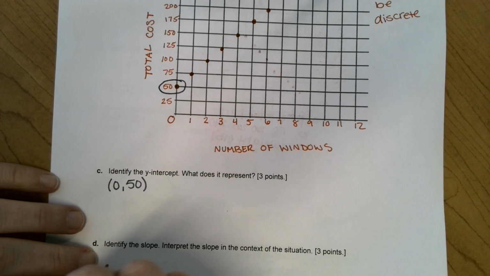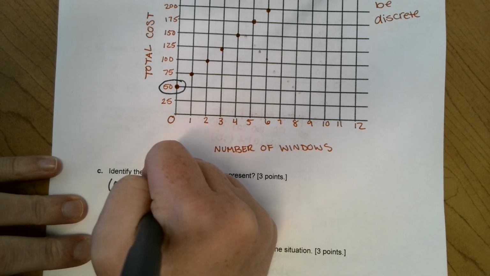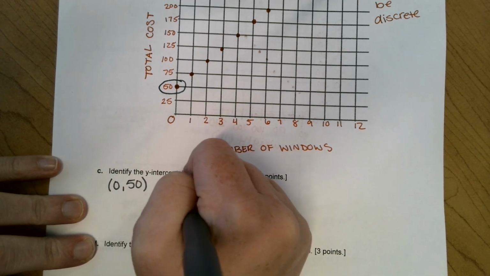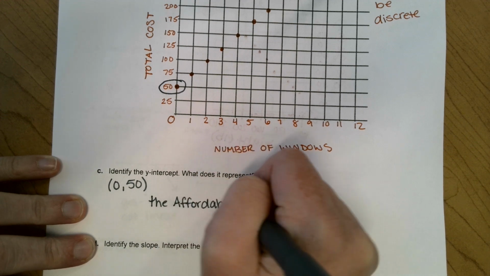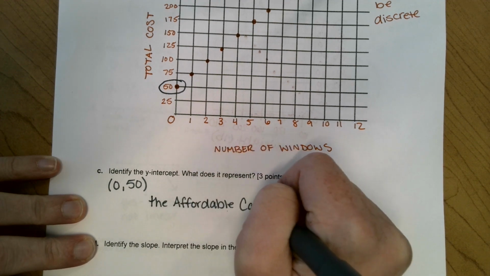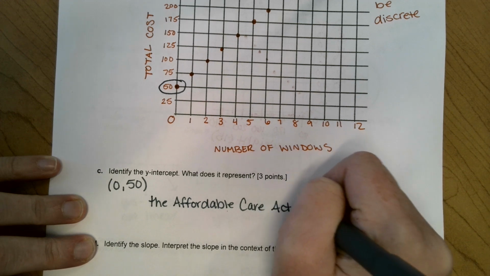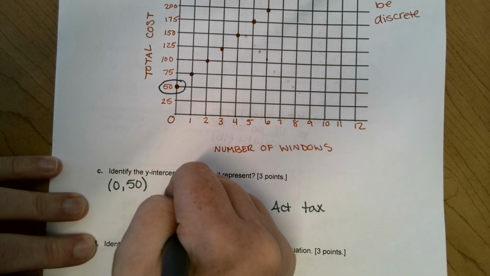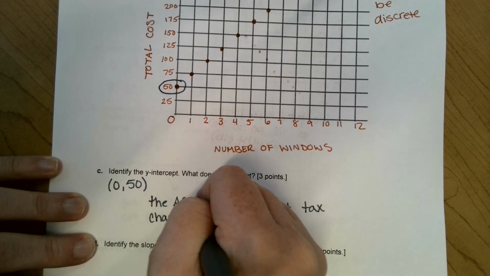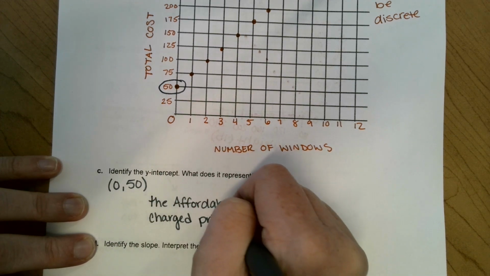What does it represent? That is the Affordable Care Act tax, that's charged prior to washing the windows.